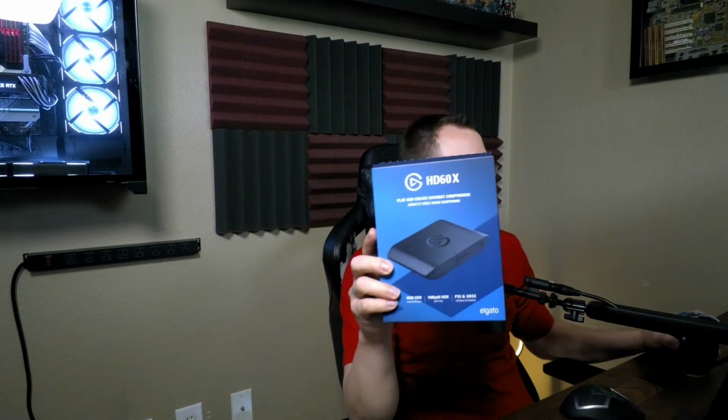I have this little Elgato, I don't even know what his name is. I have another one in the box. This little thing, an HD 60 X. This is what I've got. And I plan on using that to connect laptops as I repair and work on them to show you exactly what I'm doing with them.